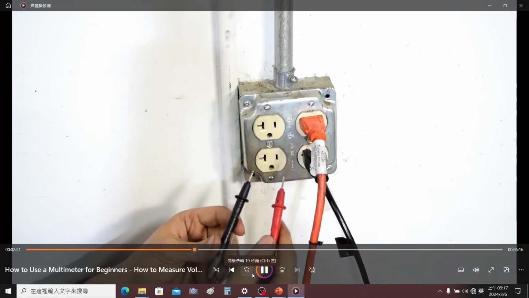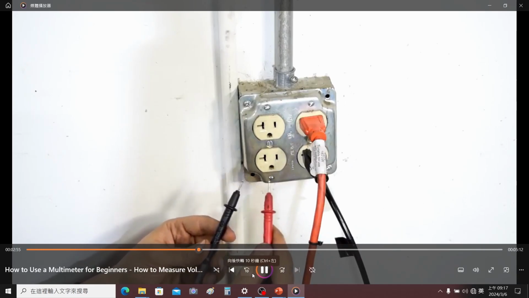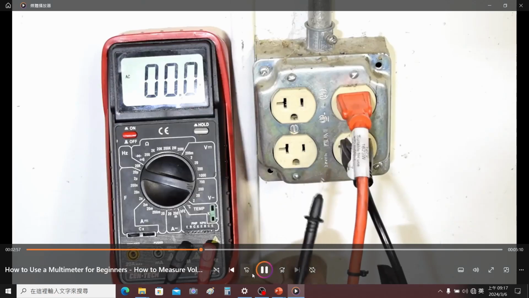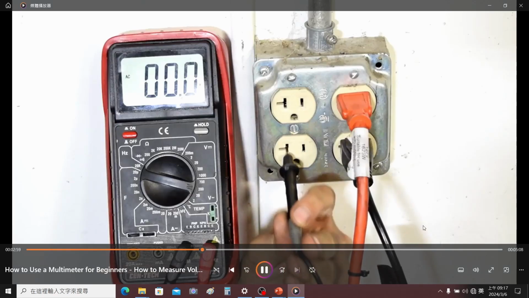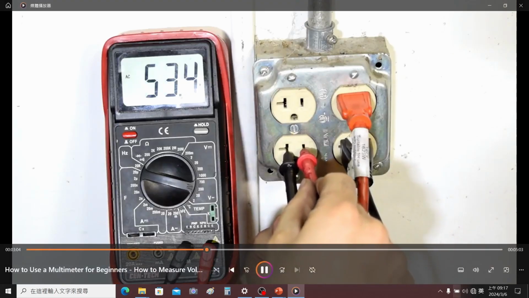But also when you get near the socket, make sure that your test leads don't come into contact or near each other. So next we grab our ground test lead and we're going to put this in the bigger slot on our wall socket. And then we grab our red test lead and we're going to put it on this other side, which is the power side.